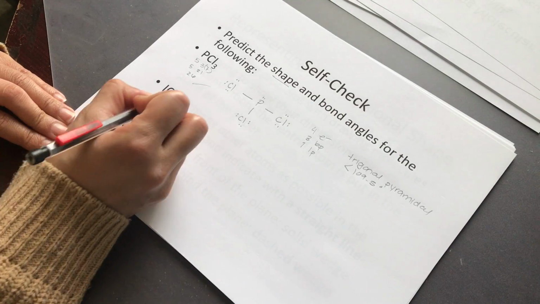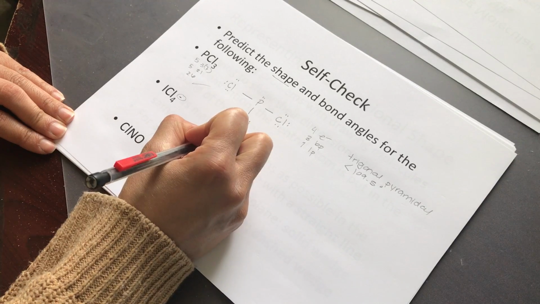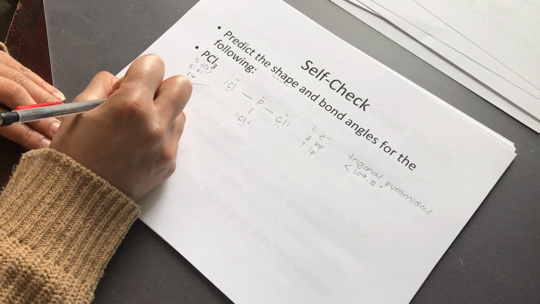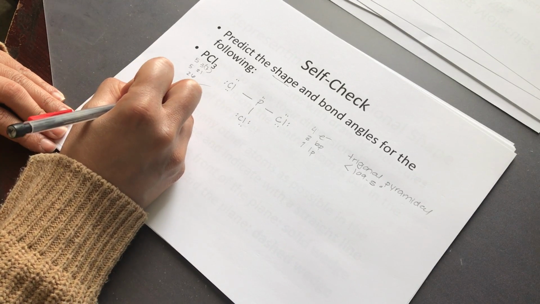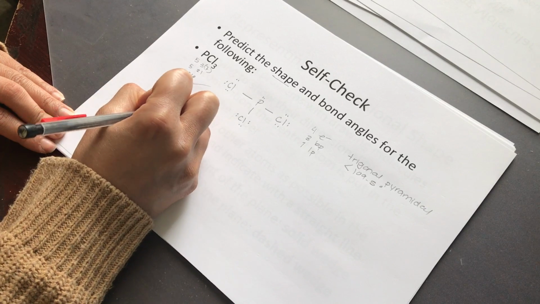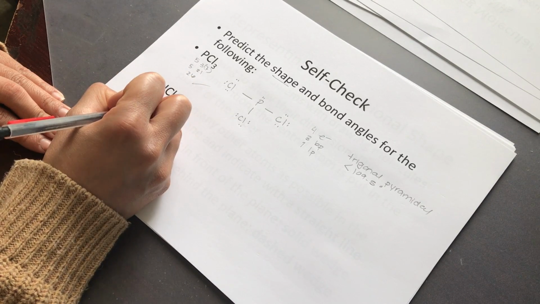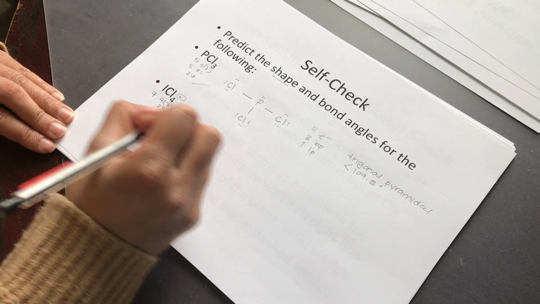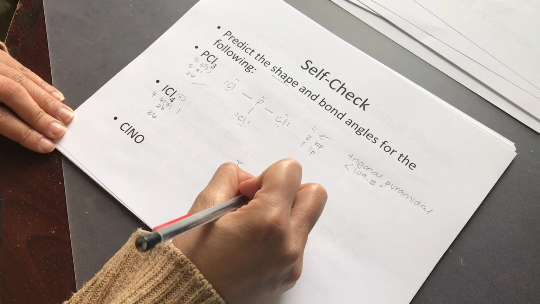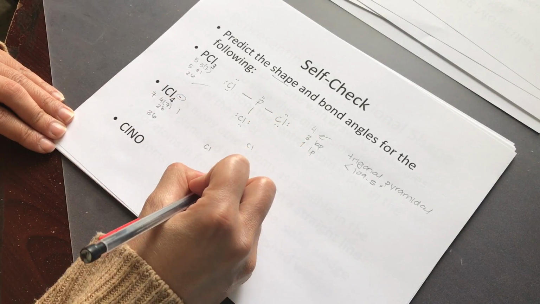Alright, next one. Here we have an ion. So I have 7 electrons for iodine, I have 4 times 7 for chlorine, and then I have an extra 1. So 28 plus 8 will give me 36 electrons. So iodine, chlorine, chlorine, chlorine, and chlorine.